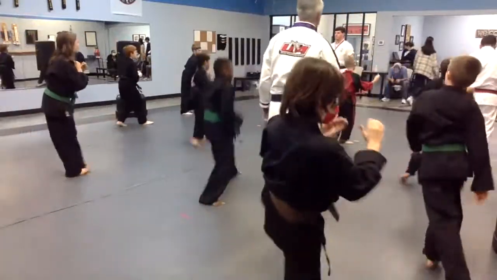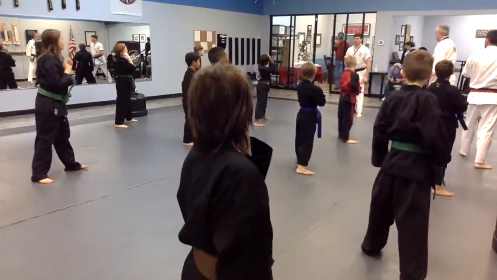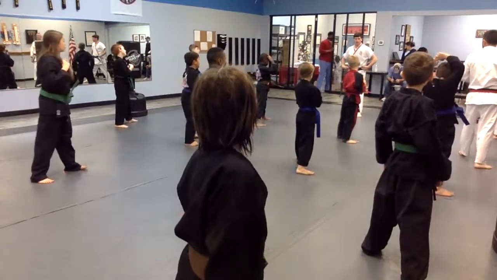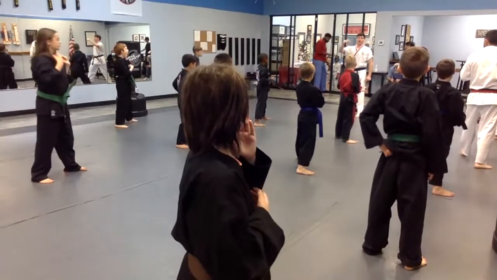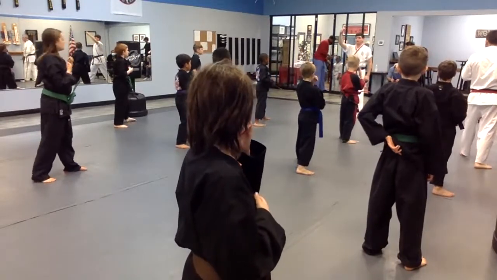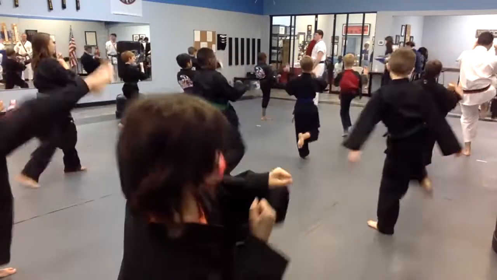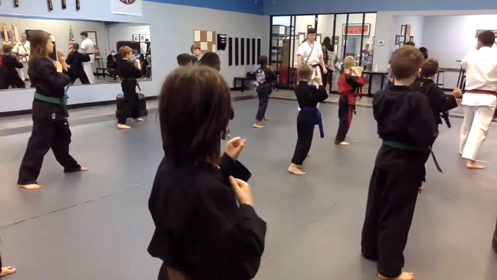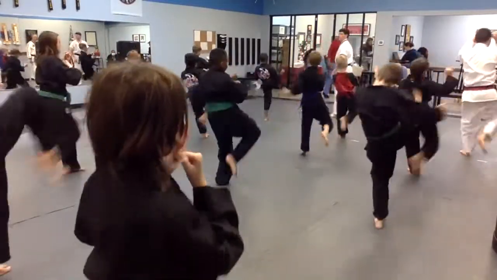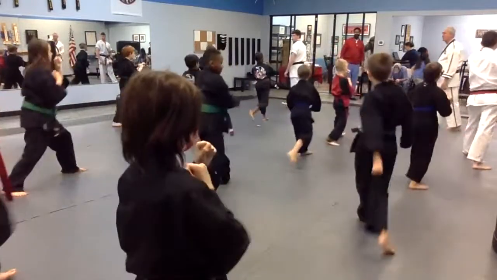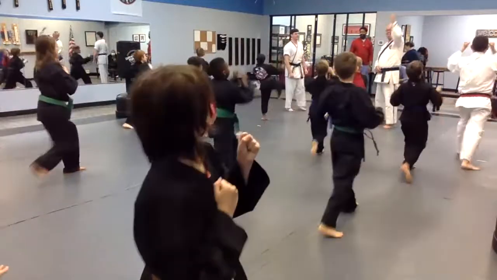Option. One snap kick, but every time I count, I want you to go a little bit higher. So number 1 will be belt level. Never go below. Number 1 will be belt level, and then you'll go higher every time I count. Understand? Sir. 1, one snap. 2, 3, 4, 5, 6, 7. Option.